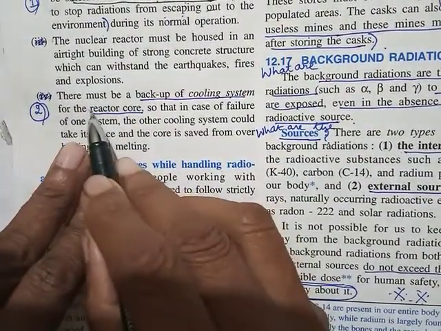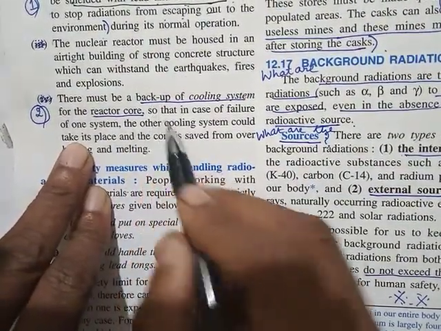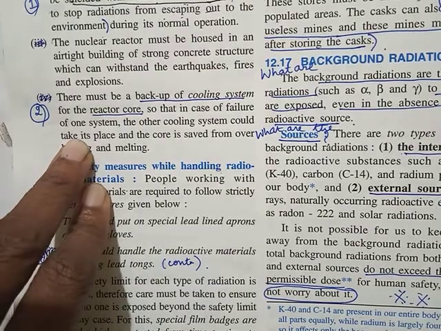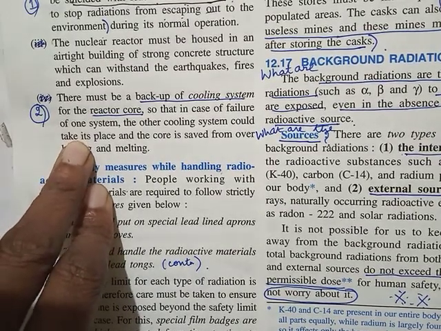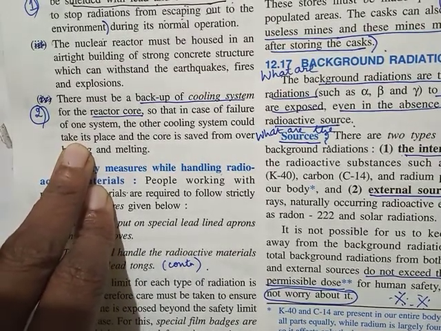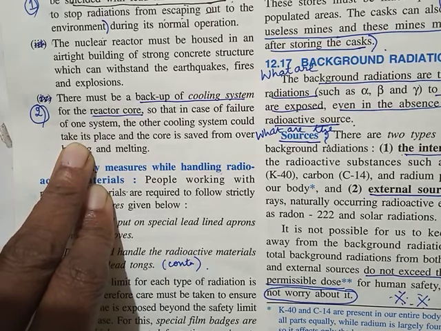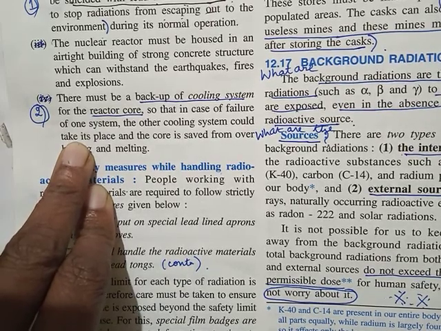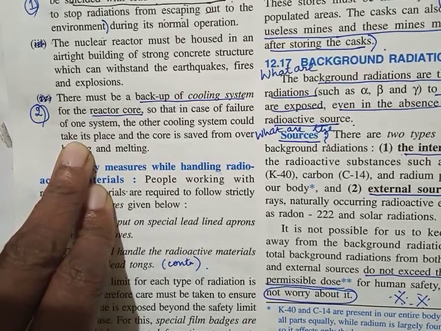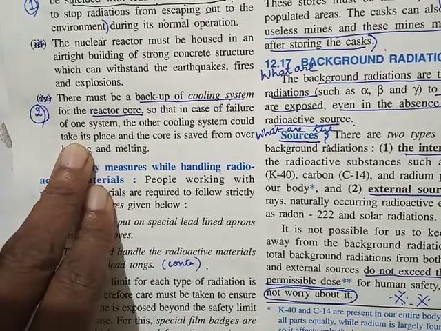That's one thing. Second one, there must be a backup cooling system. Last year also, even in 9th standard, you saw that in the nuclear power plant there should be a cooling system, because it gets heated so much, so that continuously it has to be cooled down.